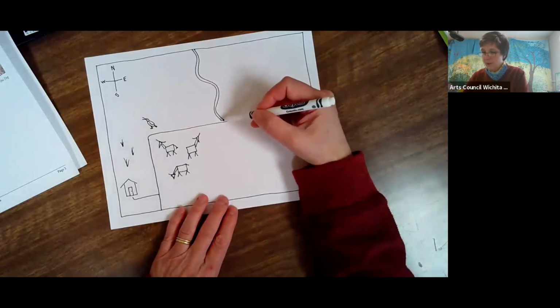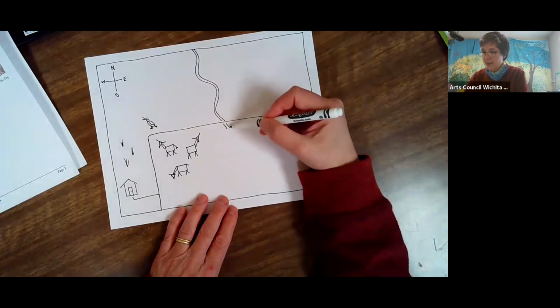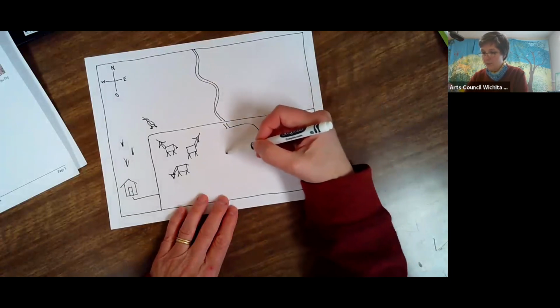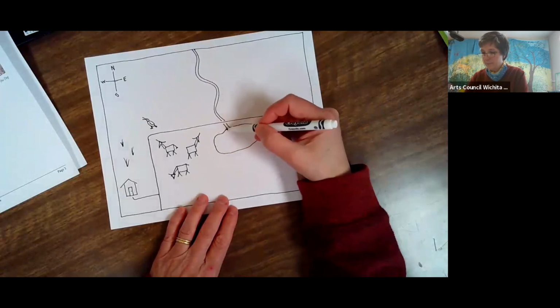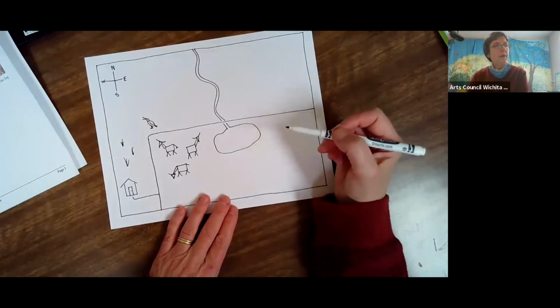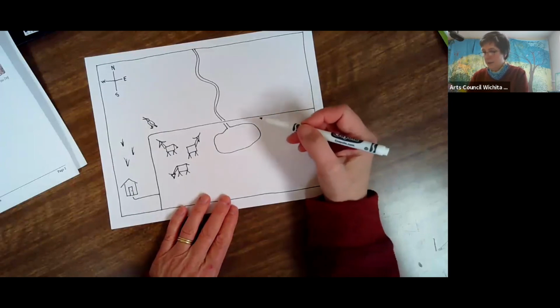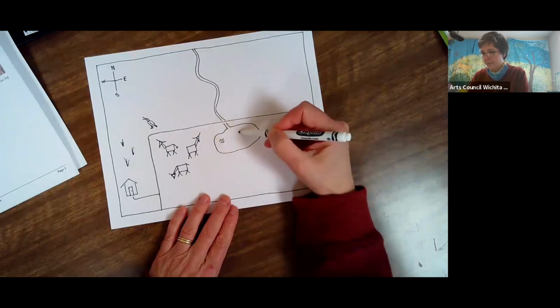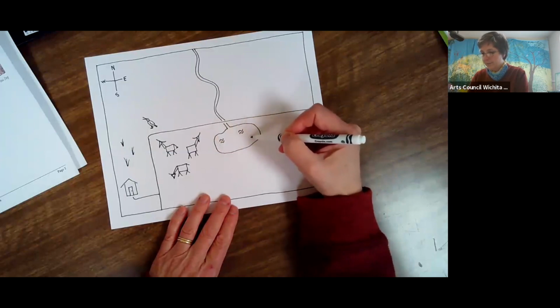Then that creek goes under the road, so we're going to leave a little break there, and we're going to come out here, and it continues on, and then it flows into the pond that Abby talks about going swimming in. So you got a big circle kind of thing there. Now in your circle, we're going to put some double wiggly lines there. And those are going to indicate water.